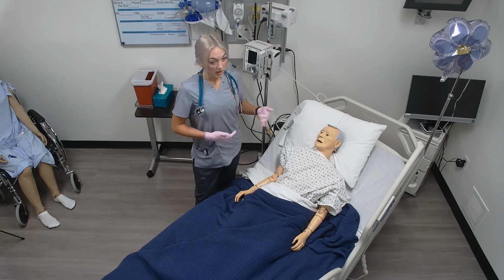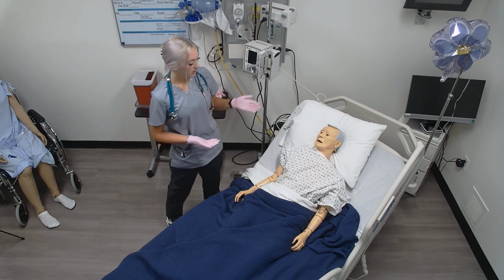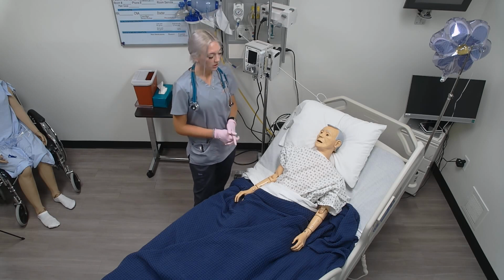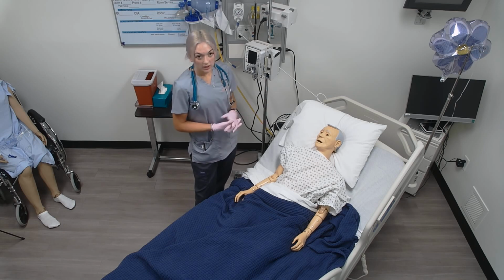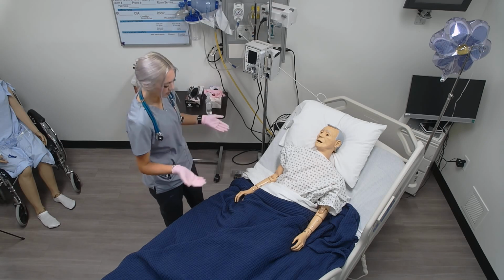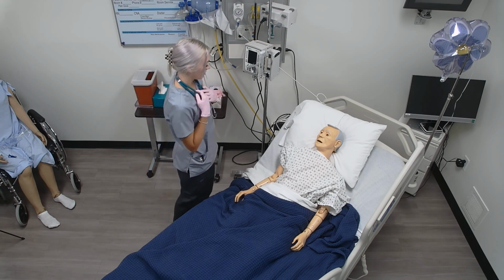But if he did have pain, I would assess it using COLDERR, which is C, characteristics, O, onset, L, location, D, duration, E, exacerbation, R, radiating, R, relief, and A, associated signs and symptoms. But again, my patient rates his pain at a 0, so I am not concerned about that.